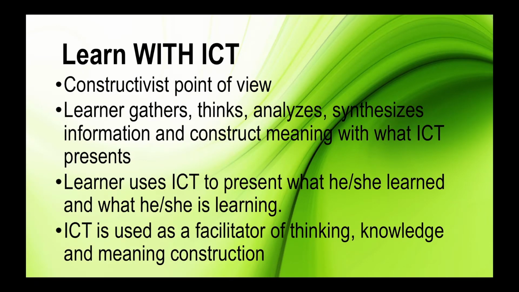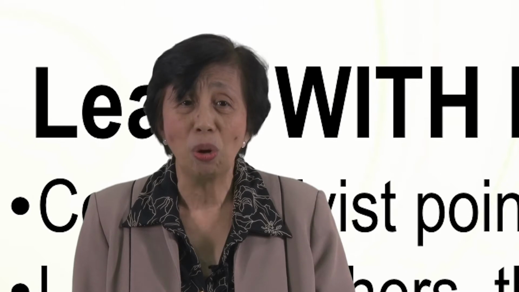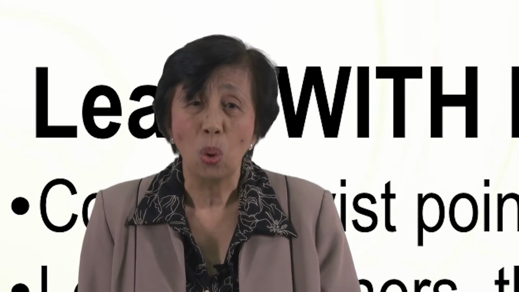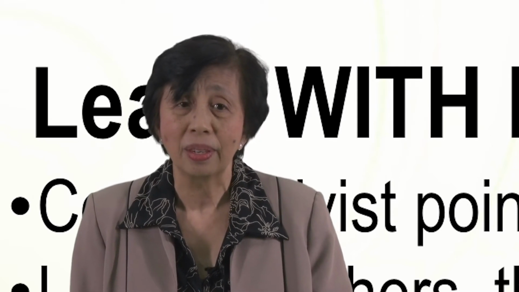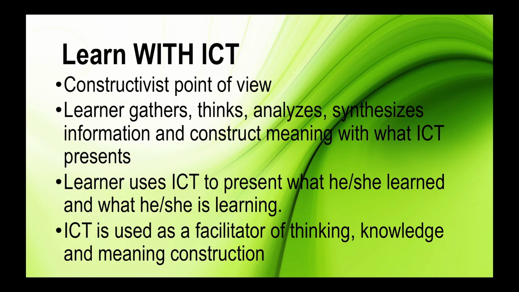where the learner does not just look at ICT as source of information, but the learner looks at ICT as a partner in learning, because the learner gathers, thinks, analyzes, synthesizes information, and constructs meaning with what ICT presents. The learner also uses ICT to present what he or she learned and is learning. ICT is used as a facilitator of thinking, knowledge, and meaning construction.